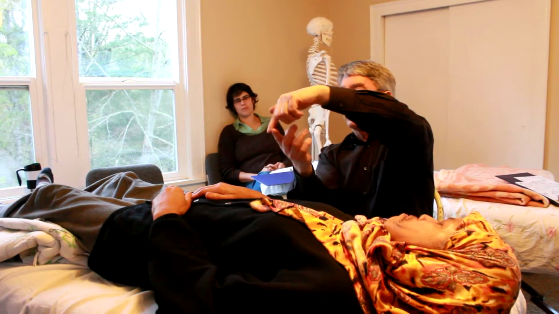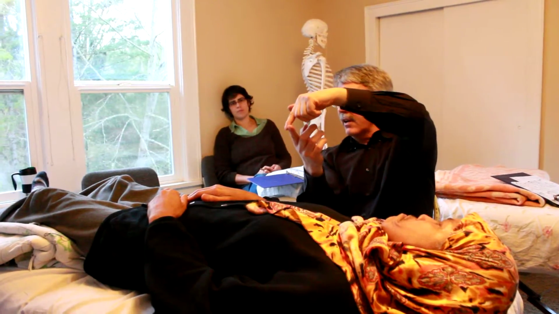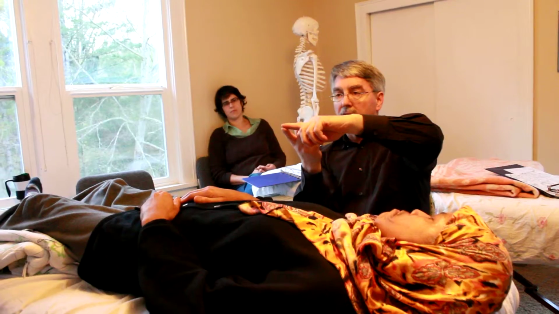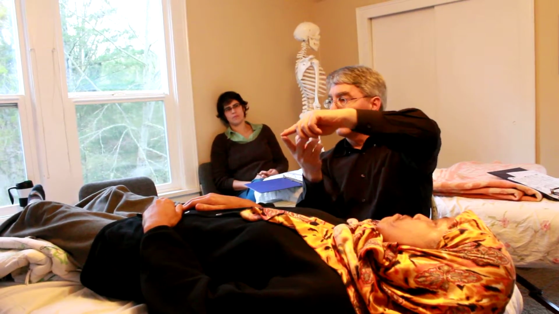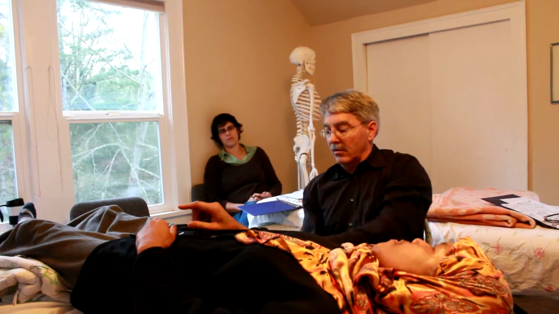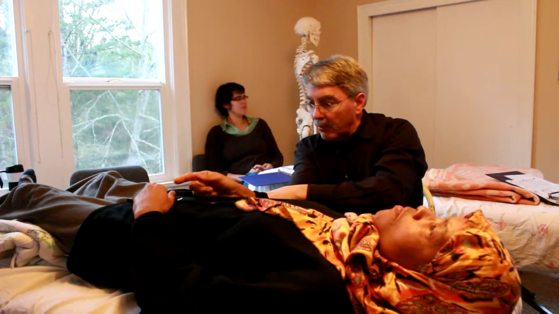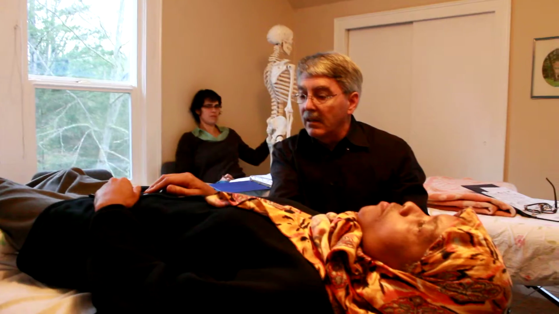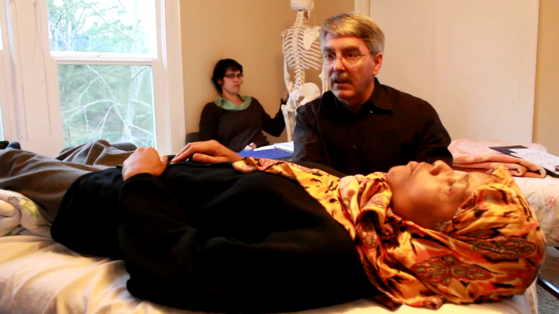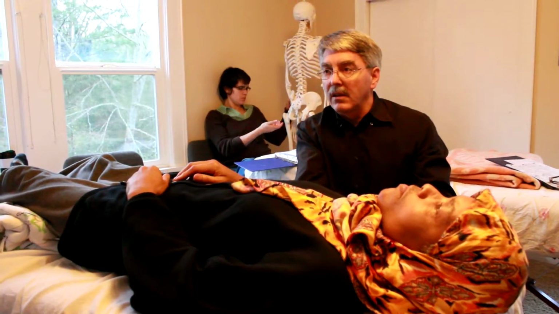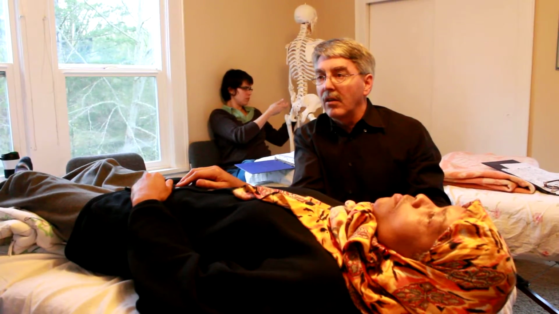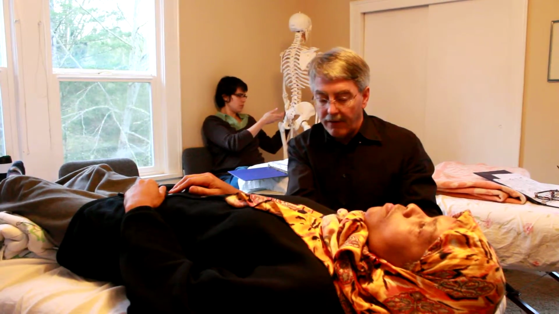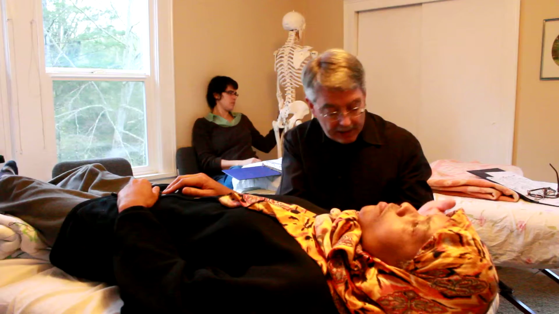I'm using the lateral side of my finger to contact the sacrum, and this part's still on L5. So again, you want to be able to tune into different parts of your fingers. That'd be right about there. And similarly in the cervical area, go ahead and look straight.